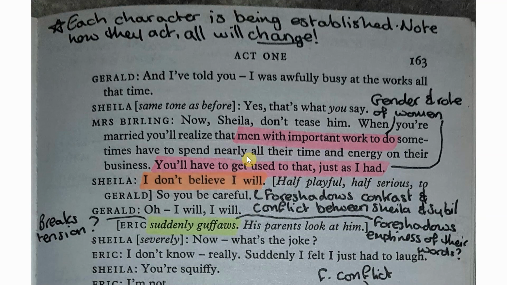Okay. In response to this accusation, Gerald says that he was working. And we see here Mrs. Birling try to defend him. She says that men with important work to do sometimes have to spend nearly all their time and energy on their business, talking about how men are the ones that have to provide for the family, and women just have to get used to that. As she says here, you'll have to just get used to that. And now this explores the idea of gender, and in particular the role of women. That women have to just put up with the fact that their men will be working and absent. Now, as we'll find out, the men aren't always working.